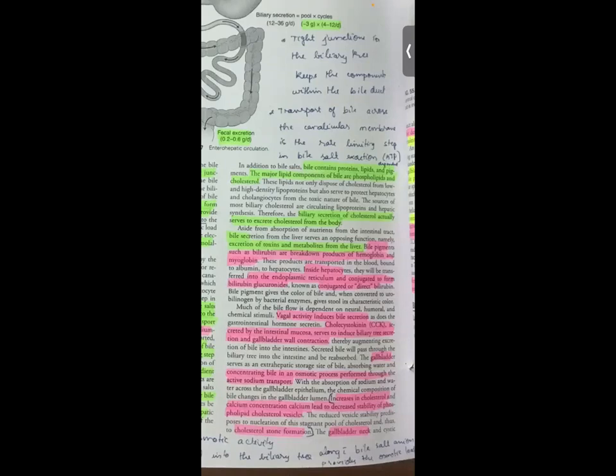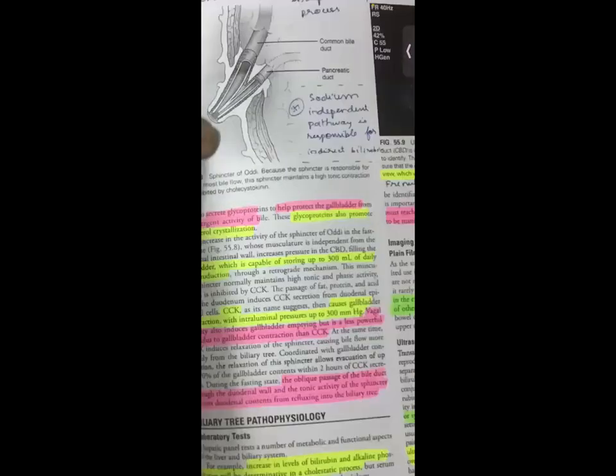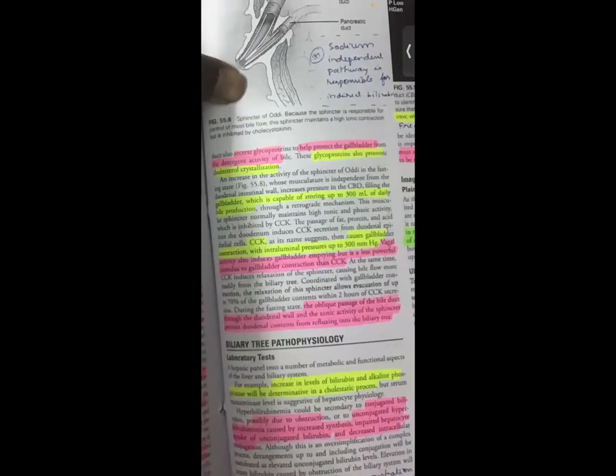So next, gallbladder neck and cystic duct. The gallbladder neck and the cystic duct will also secrete glycoproteins to help protect the gallbladder from the detergent activity of bile. So already we saw cholesterol and lipids will also help in this. Glycoproteins will also prevent the bile duct from getting digested. These glycoproteins also promote cholesterol crystallization. So that is also one problem of glycoproteins. It will also promote stone formation.